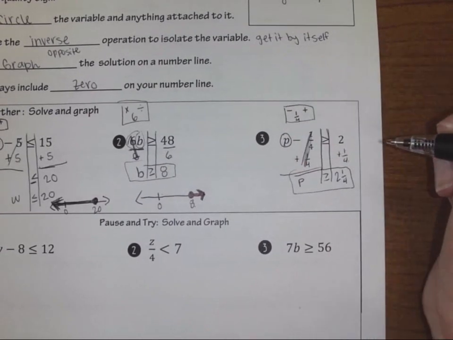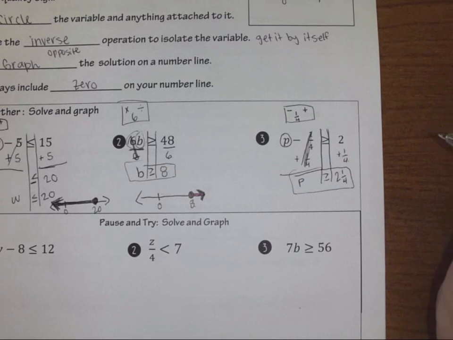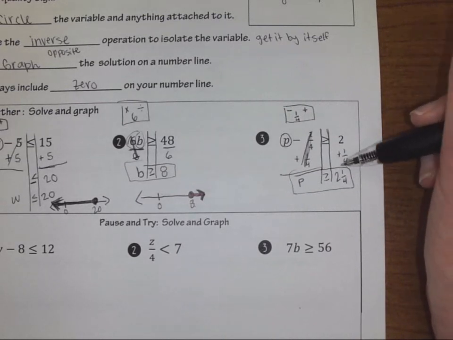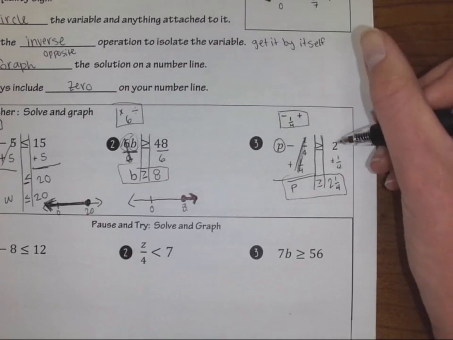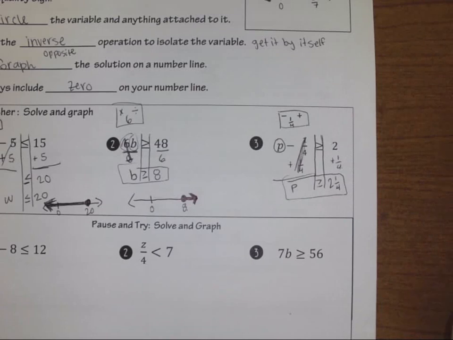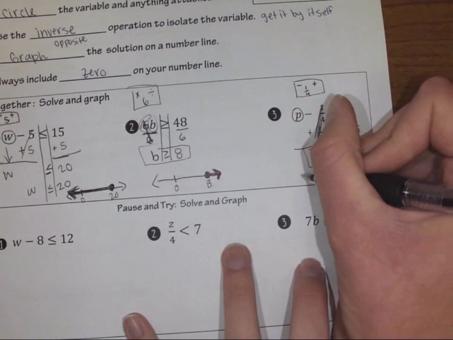On the other one, we were trying to multiply and add and do all these other things, so we kind of needed to add them together as an improper fraction, but for today, that's going to work. 2 and 1/4 is the same as 2 plus 1/4. It's like if I have $2, I add 1/4, 2 and 1/4.